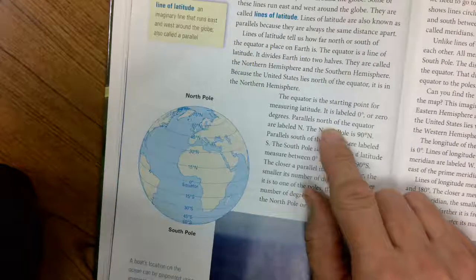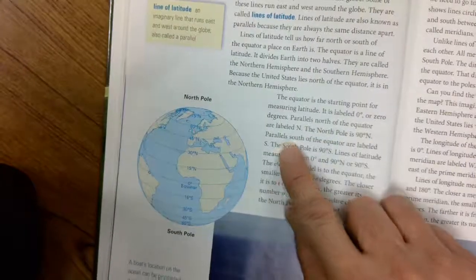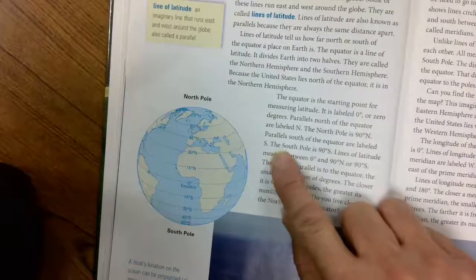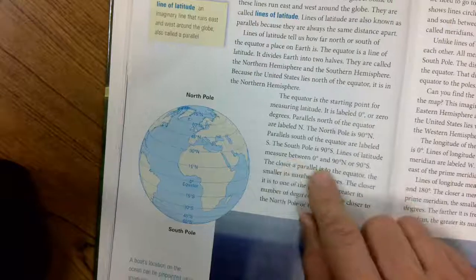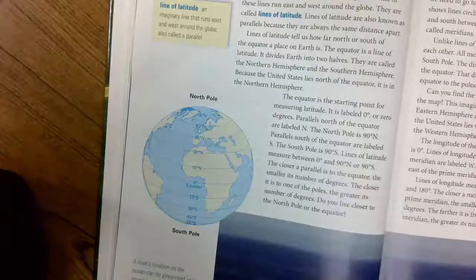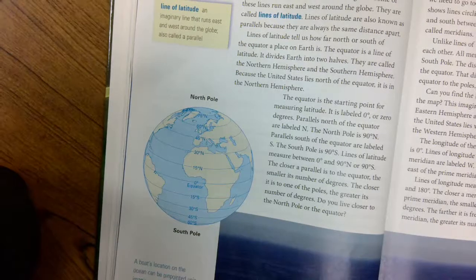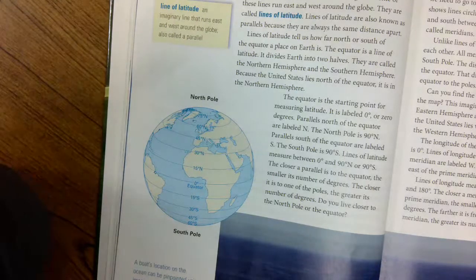Parallels north of the equator are labeled with an N. The North Pole is 90 degrees north. Parallels south of the equator are labeled with an S. The South Pole is 90 degrees south. Lines of latitude measure between 0 and 90 north or 0 and 90 south. The closer the parallel is to the equator, the smaller its number of degrees. The closer it is to the poles, the greater its number of degrees.